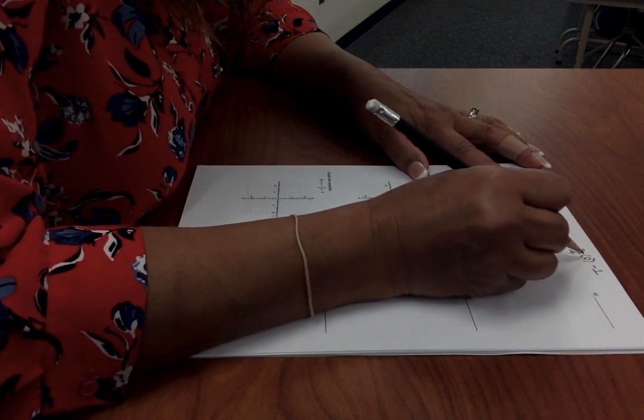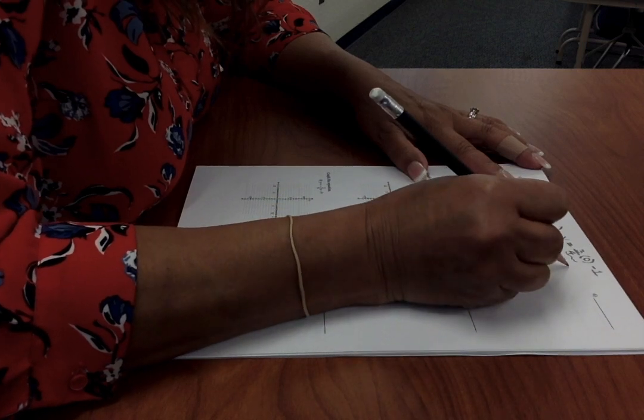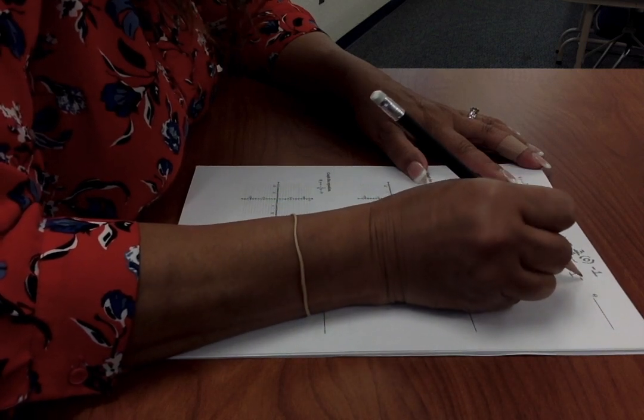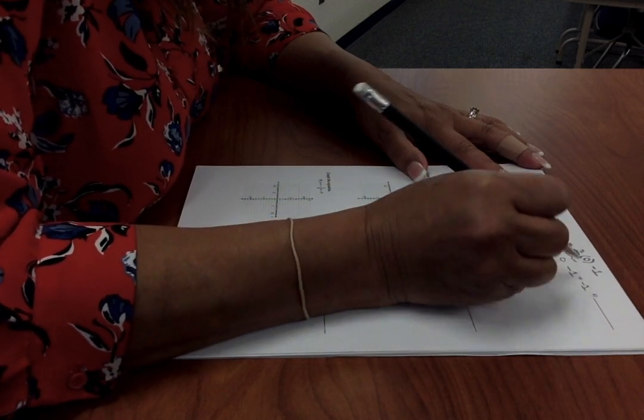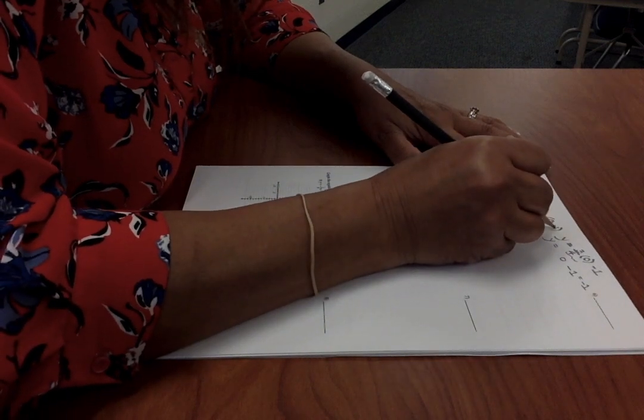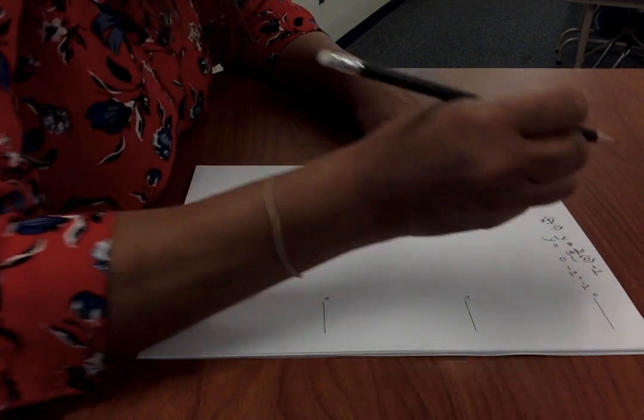Okay, anything times 0 is just 0. Drop down the -1, and you get -1 for your y value. So the partner that goes with this is -1.